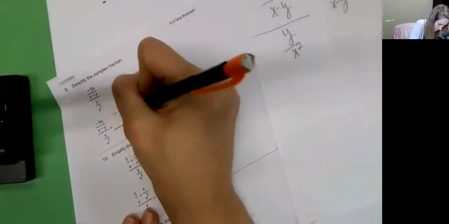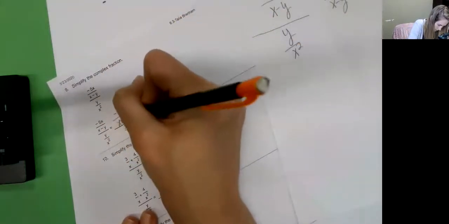So negative 5x cubed over xy subtract y squared.